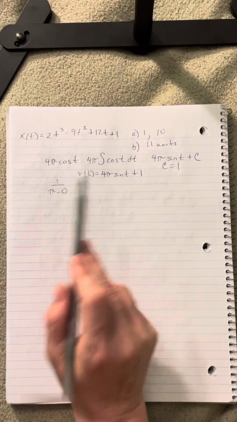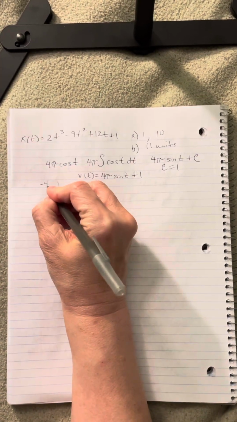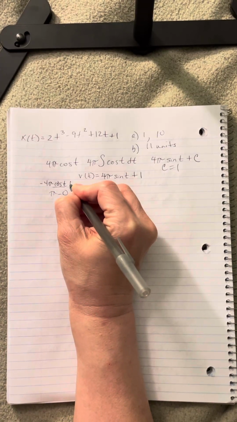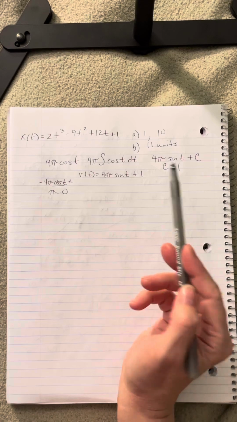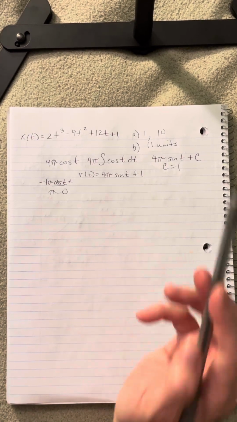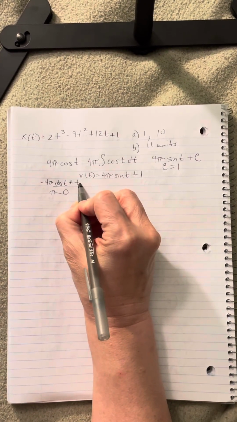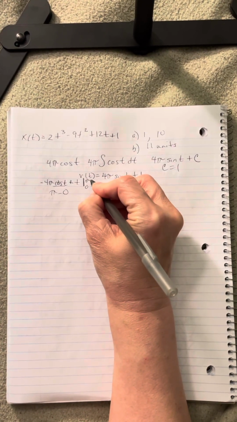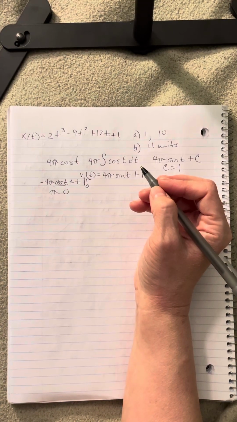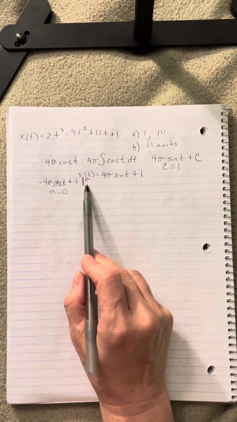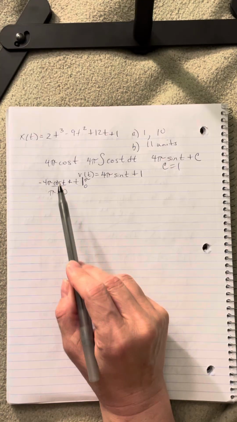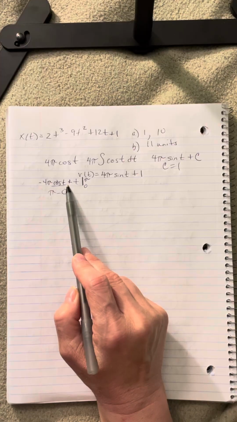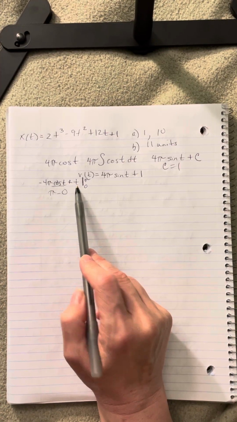So that's going to give me, sine goes to negative cosine. So negative 4 pi cosine of t plus, and because it was plus 1, that's now plus t. And then we are plugging in that same 0 to pi. Then the 0, cosine of 0, that's 1. Negative 4 pi plus the 0 would be negative 4 pi.